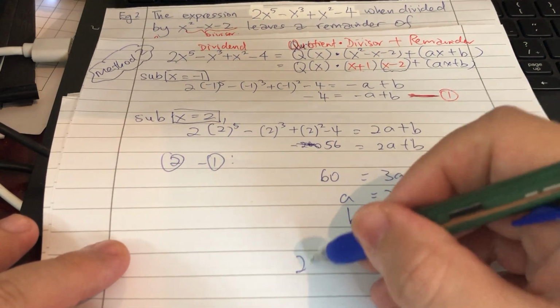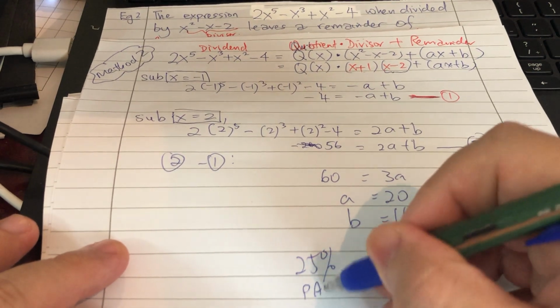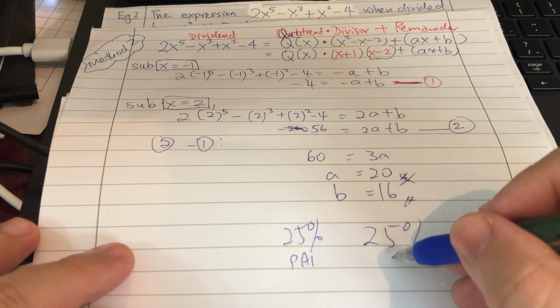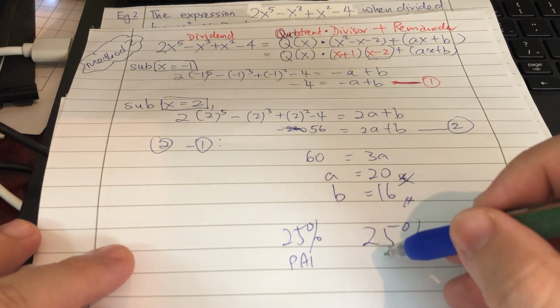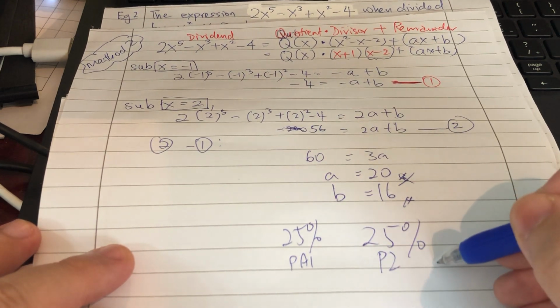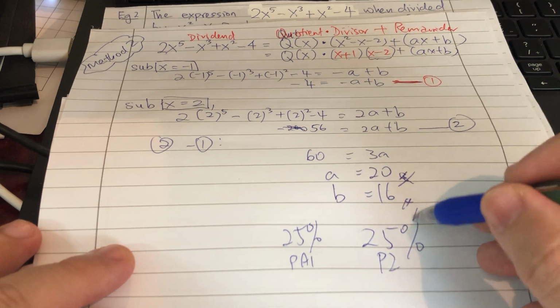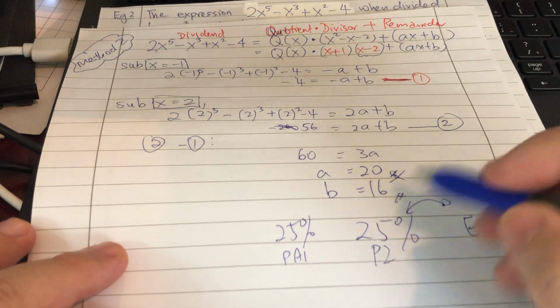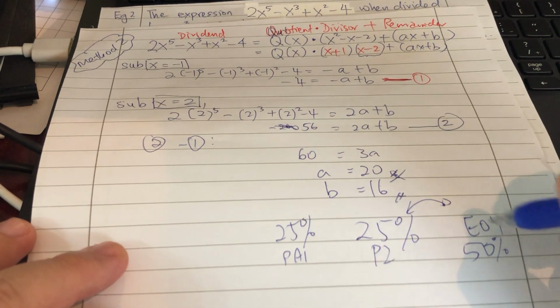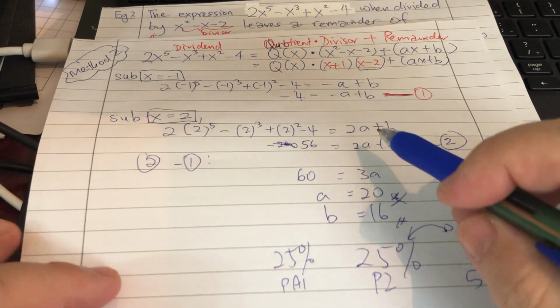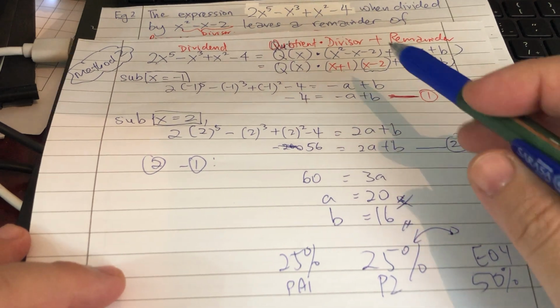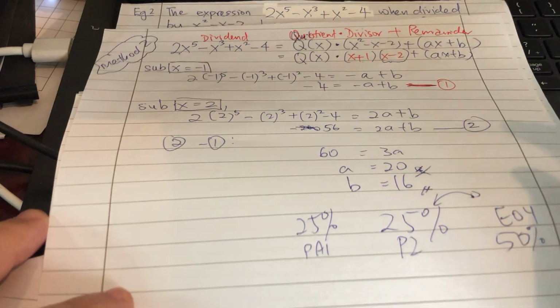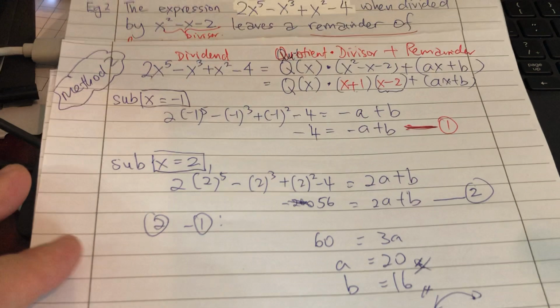Your PA1, 25%, is over, whether your results were good or bad. So now let us prepare for PA2. After PA2, it's not very long to the end of the year, so you really have to spend these June holidays catching up and revising your work.